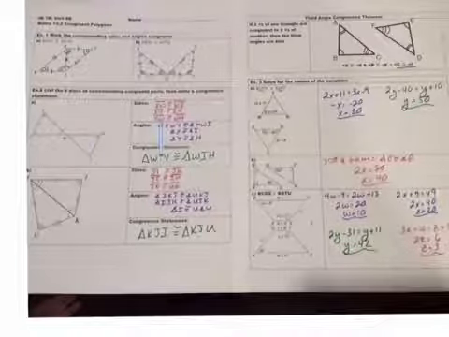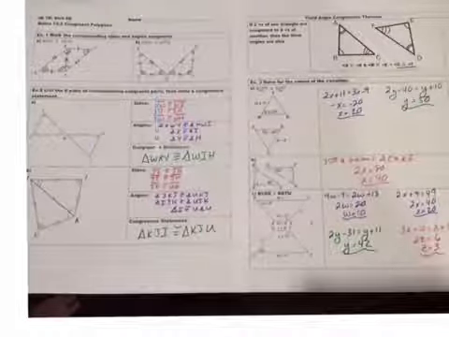These each have 2 tick marks. So side XY is congruent to side IH. And these each have 3 tick marks. So side WY is congruent to side WH. And notice there is a segment symbol over the top of them. If you don't put the segment symbol, it will be marked incorrect.